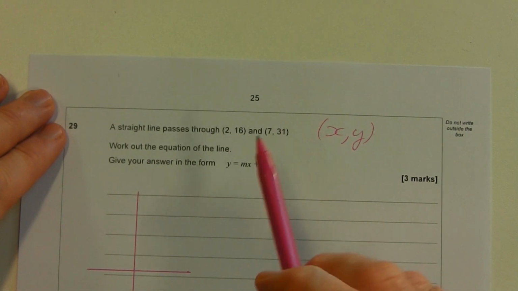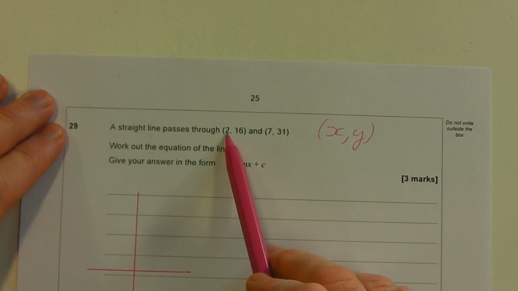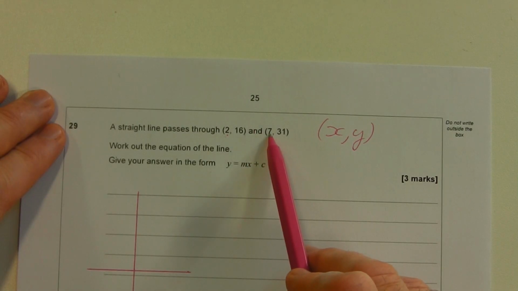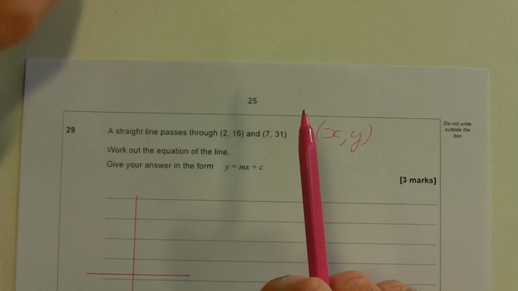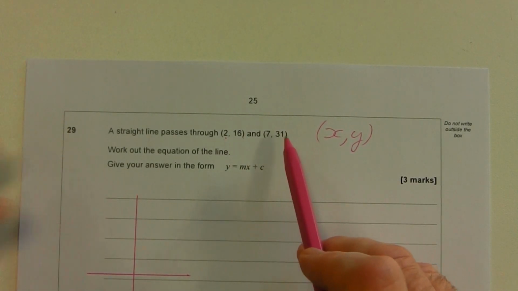So the coordinates we have got for this straight line, the first one is (2, 16) and the second one is (7, 31), and that also tells us not to draw a graph because you do not want to draw a graph that's going to go high enough to deal with those.